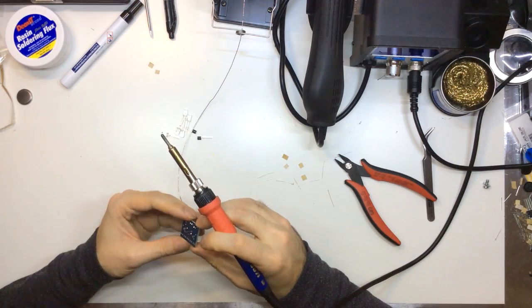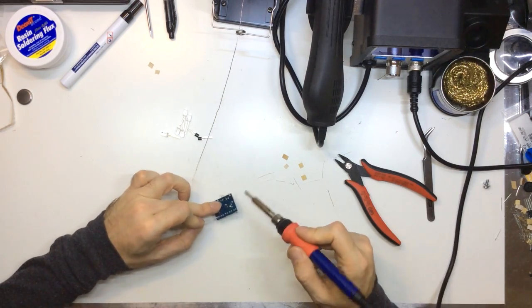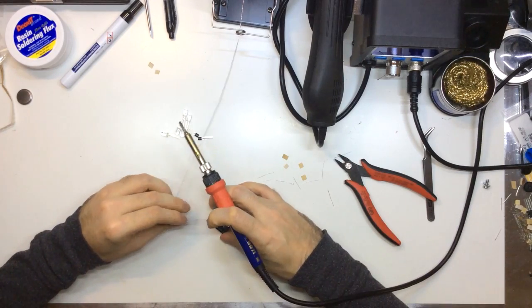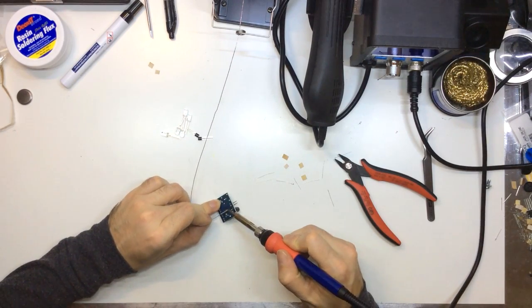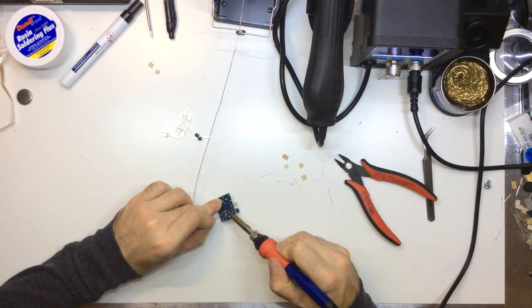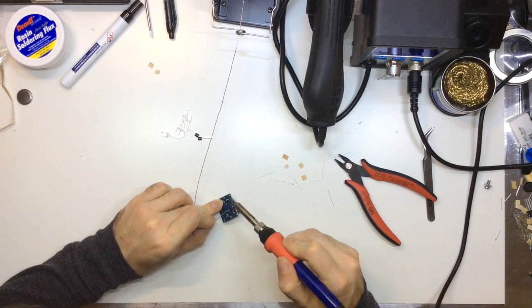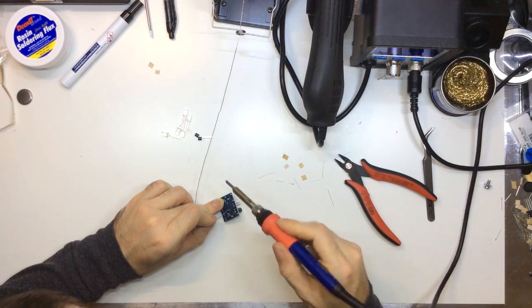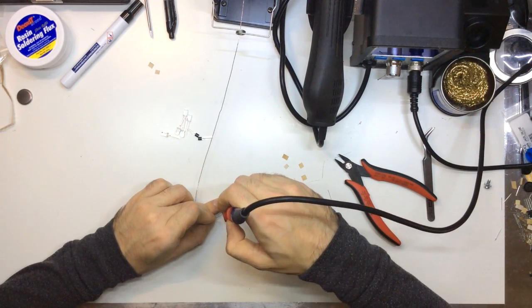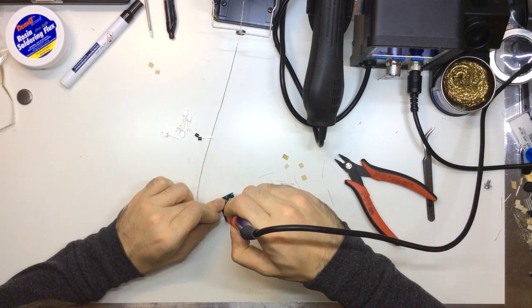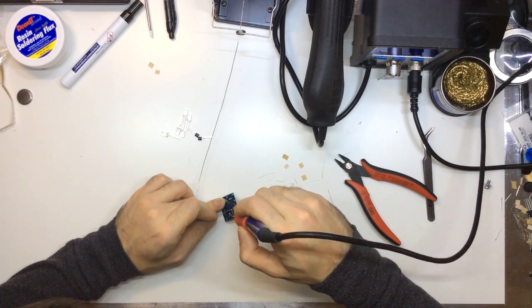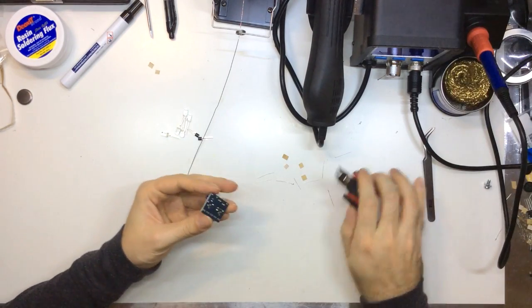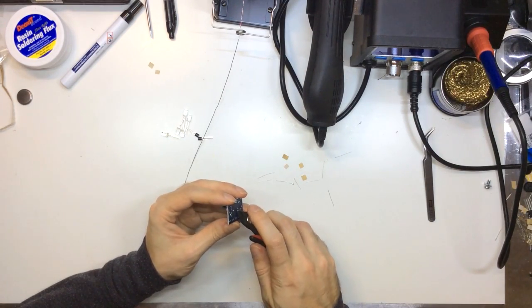Just tap the extra solder off of the iron there. And then solder the other lead of the microphone on. There we go. And crop the extra lead off.